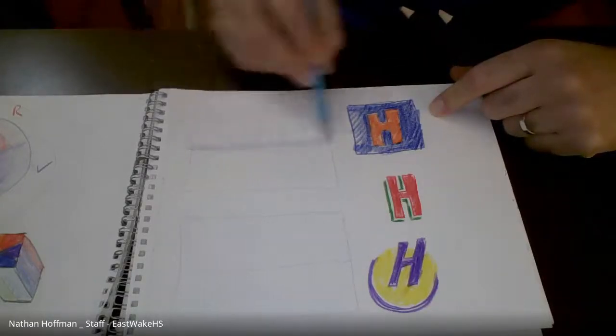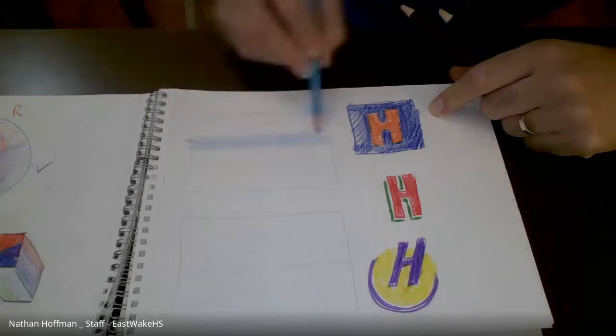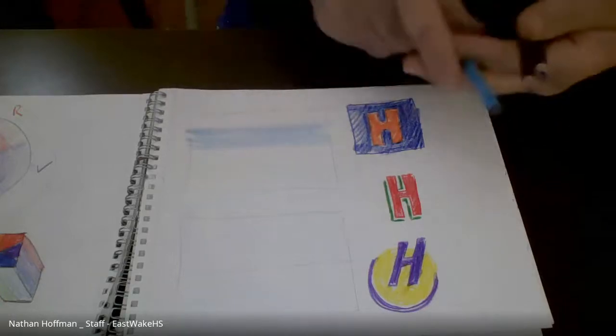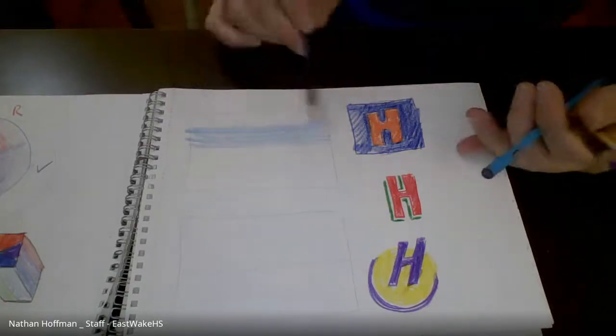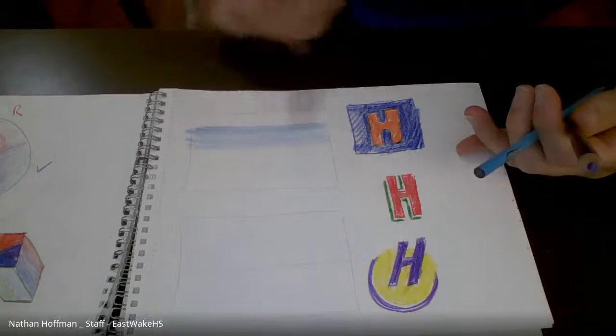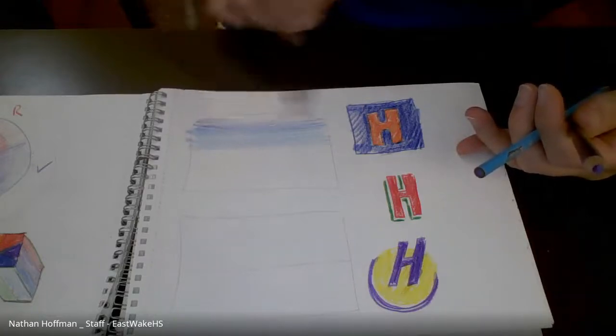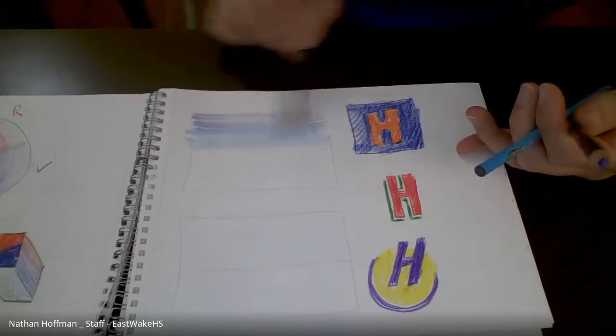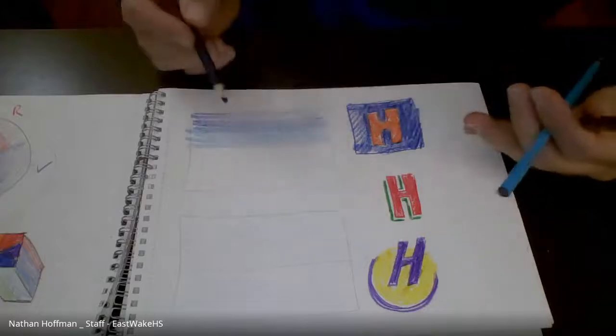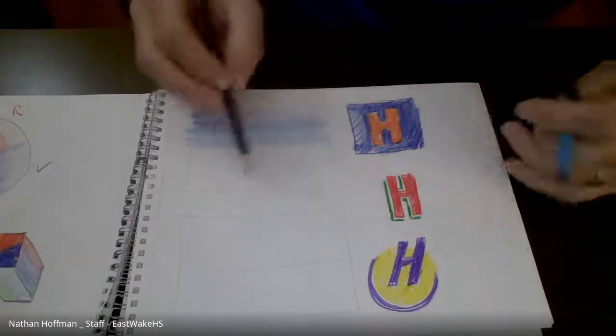So this obviously is going to be cool. These are the cool colors. That's the sky. And here is the land.